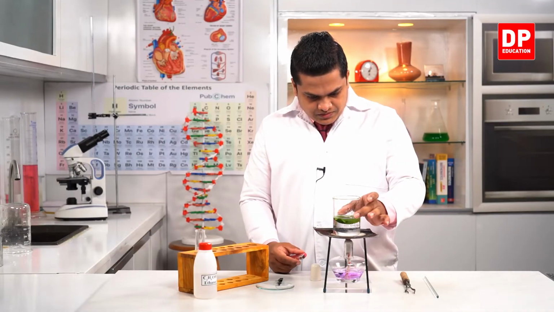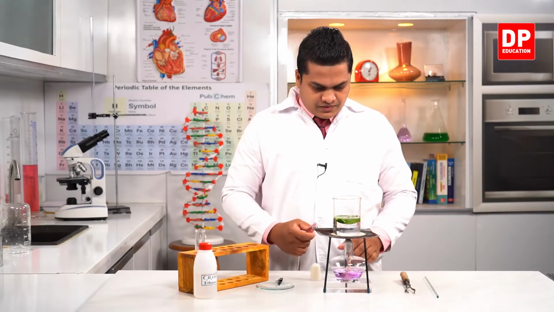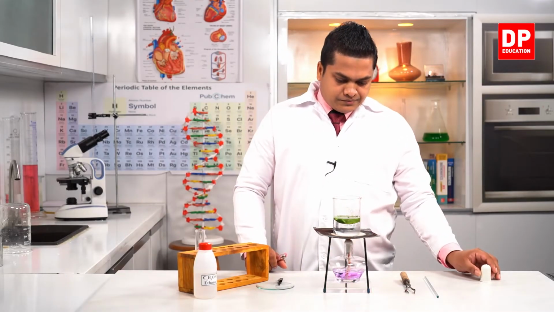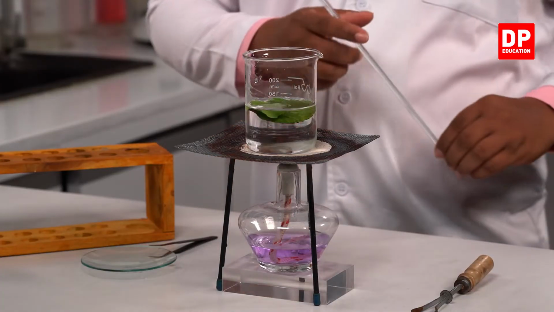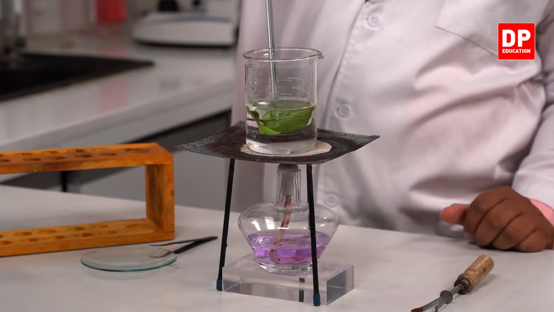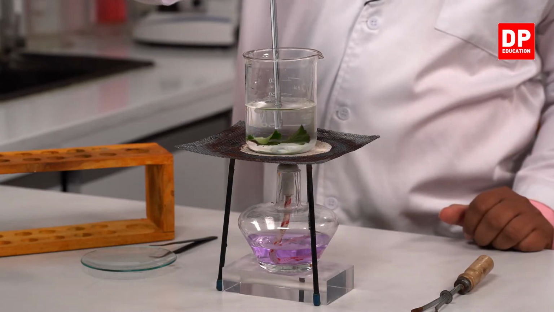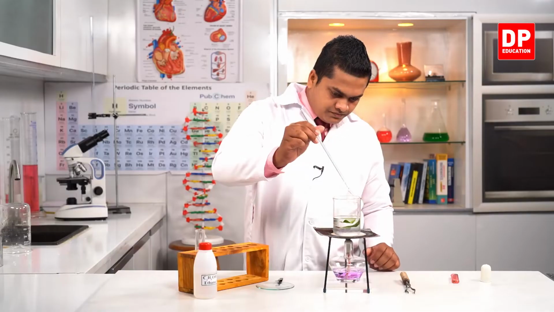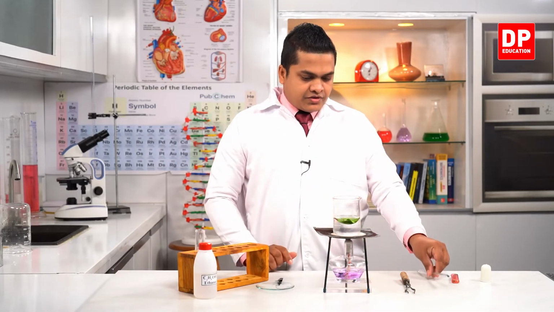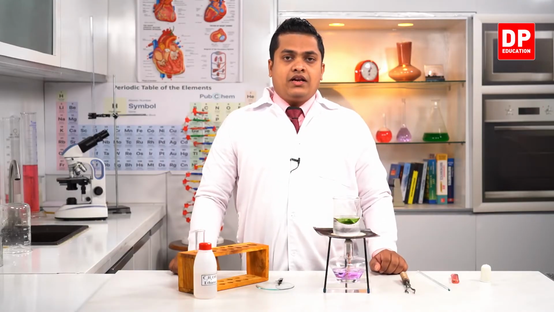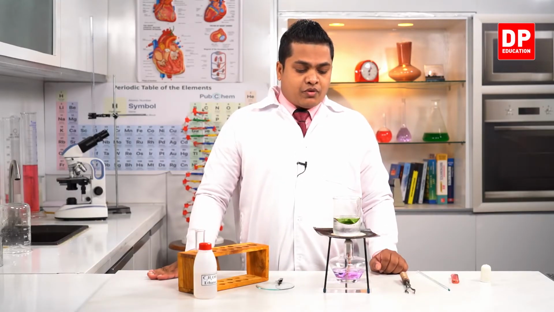Okay, now we have to boil it very well. Right, so let's keep the system for a while until the 2 leaves boil.